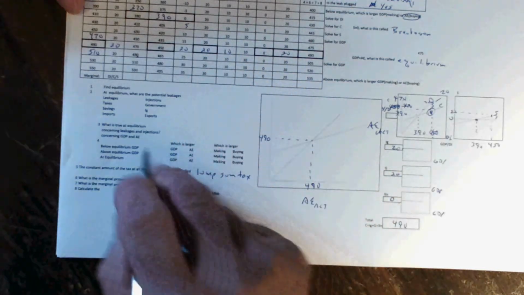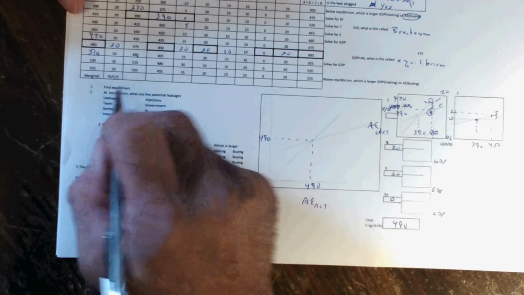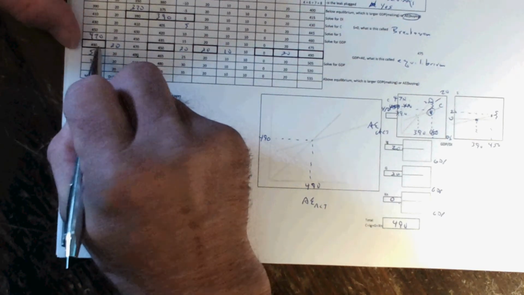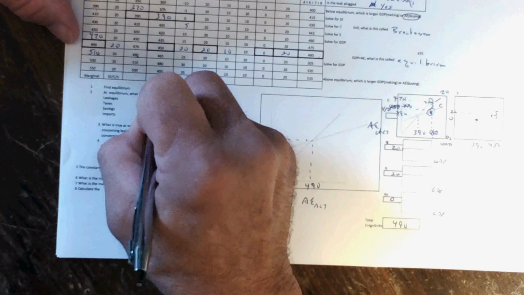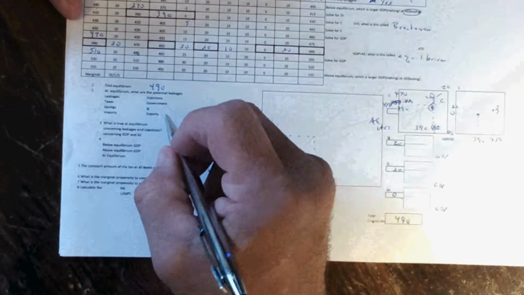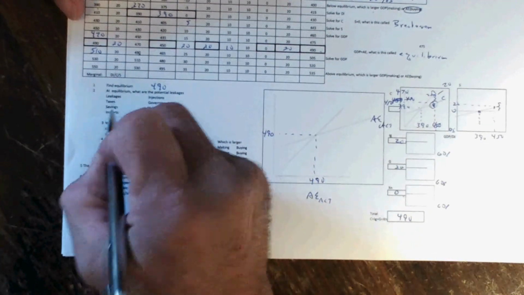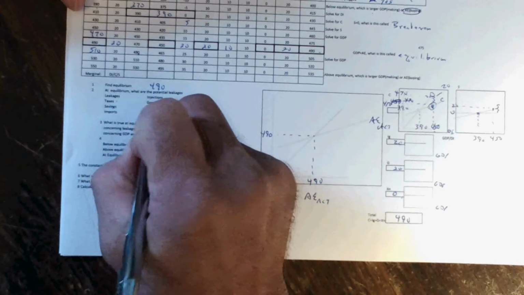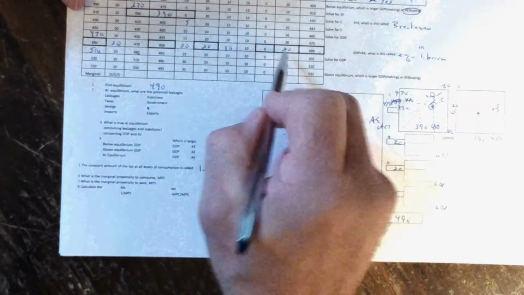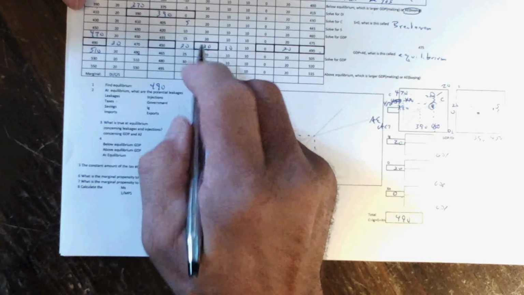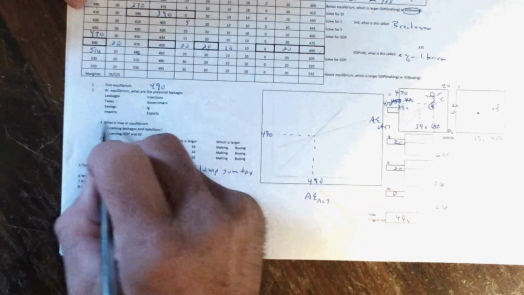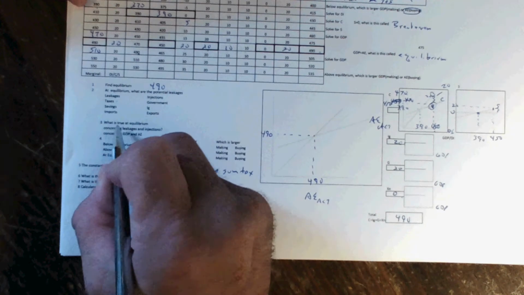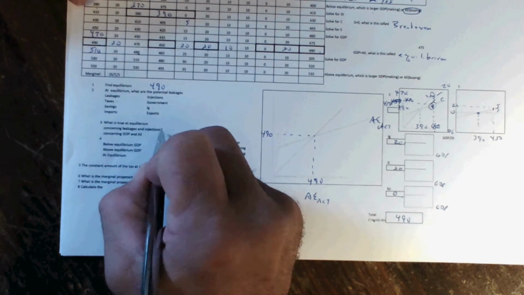Find equilibrium. Equilibrium, gross domestic product, equal to aggregate expenditures. At equilibrium, what are the potential leakages? The leakages are taxes plugged by government, savings plugged by IG, imports and exports. What is true at equilibrium concerning leakages and injections? They're equal.